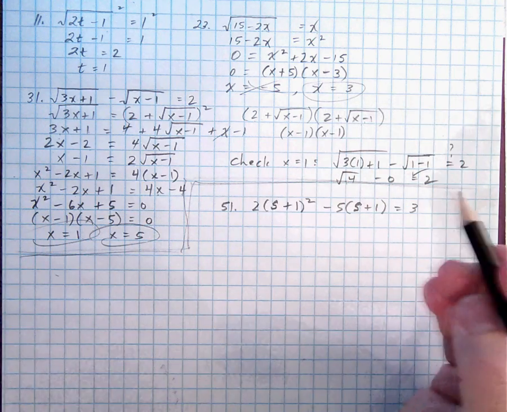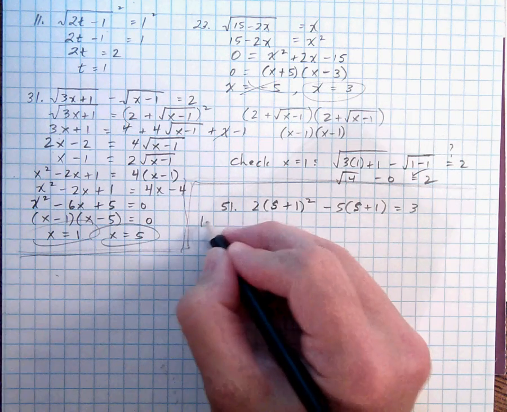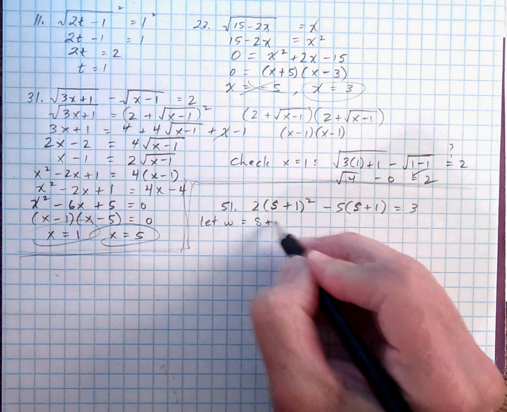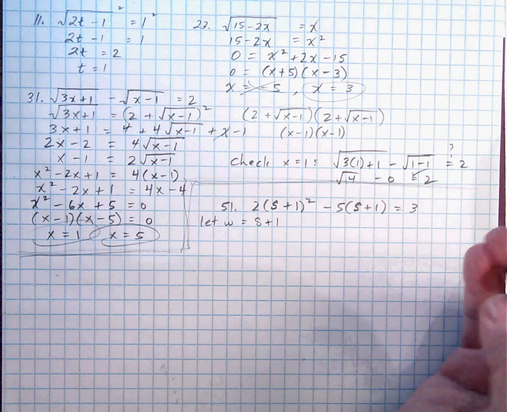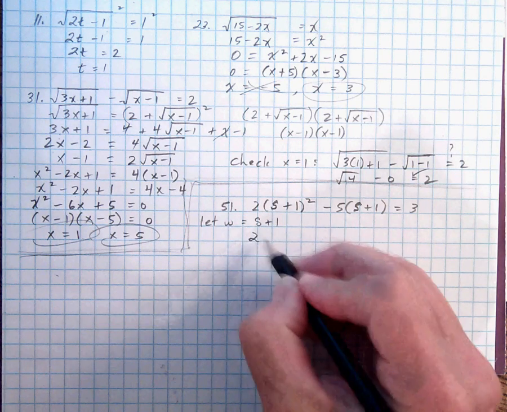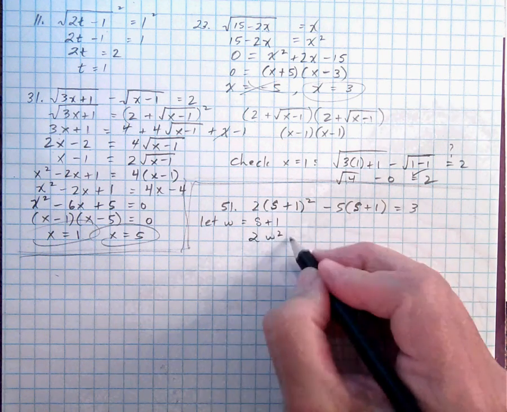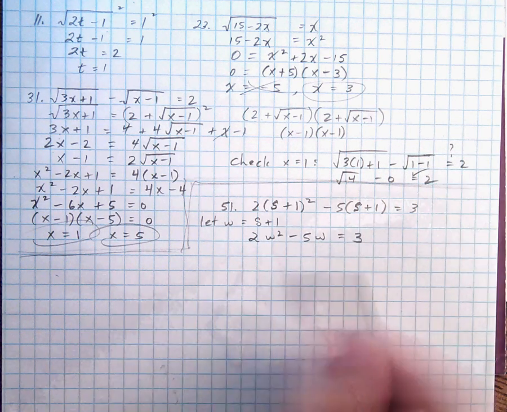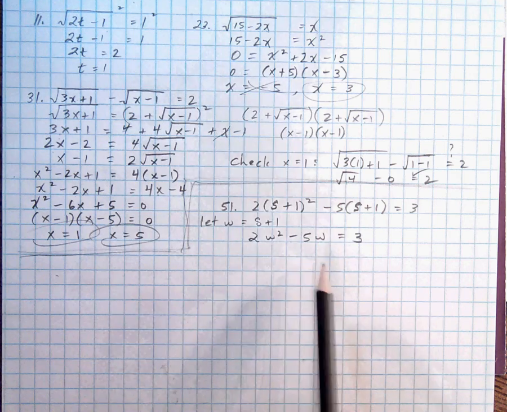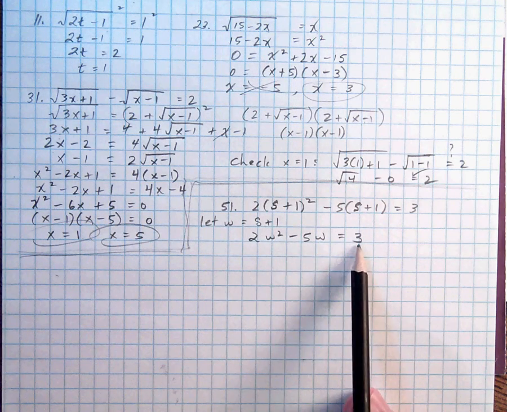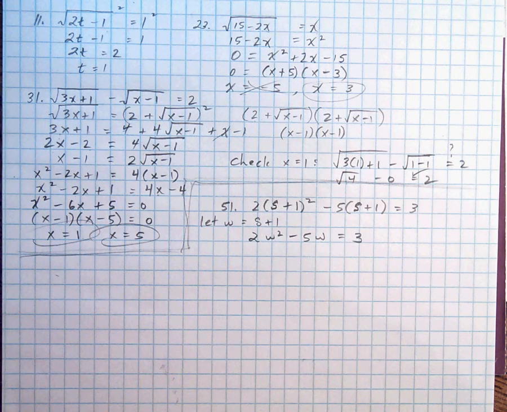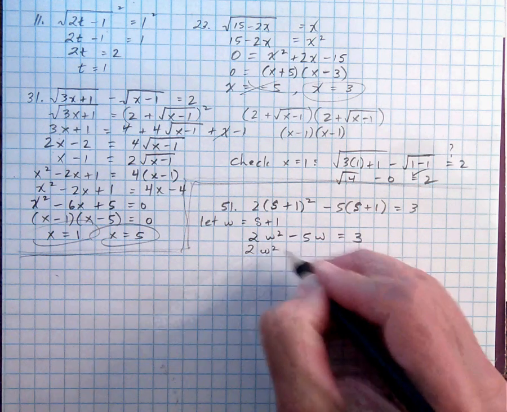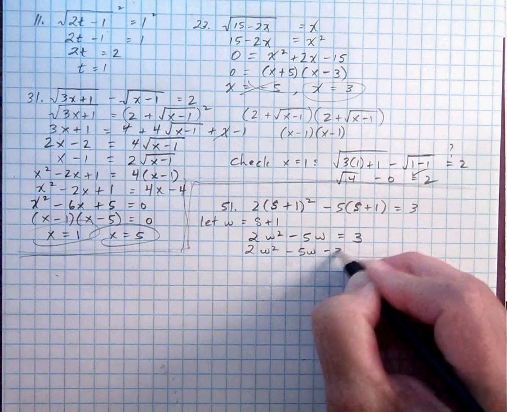By this, what I mean is, if I were to make a quick substitution, so for instance, pick a letter, let's say W. I'm going to let W stand in for s plus 1 temporarily, right? So this would become 2W squared minus 5W equals 3. So you see what I mean? It's a quadratic equation, and I can solve for W. So I'm going to do that. I'm going to bring that 3 over. So 2W squared minus 5W minus 3 equals 0.